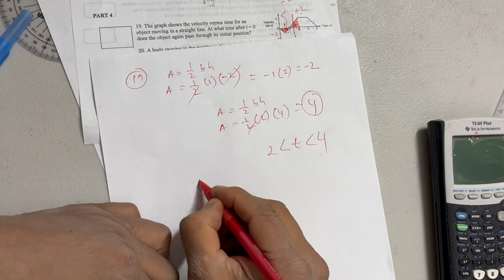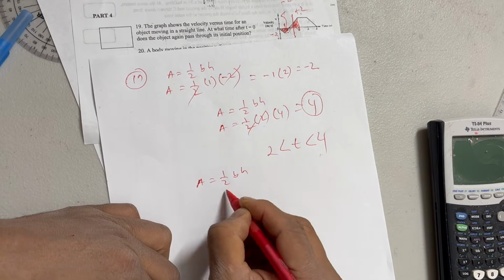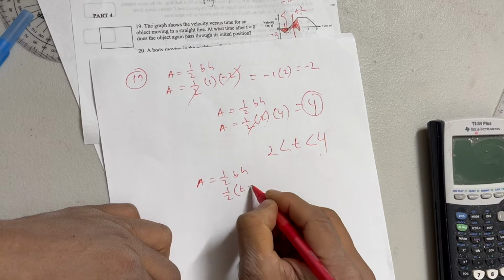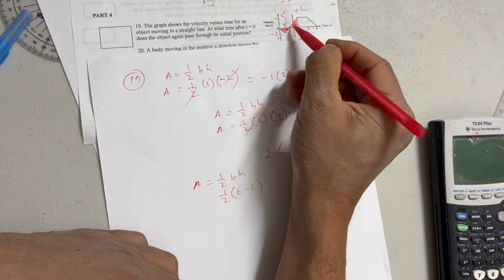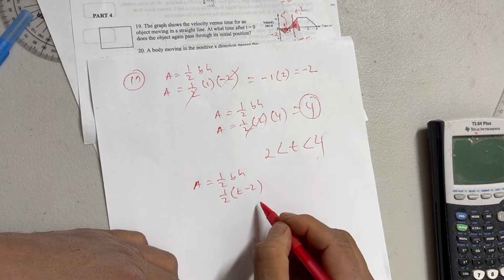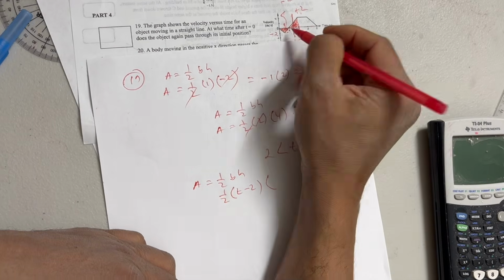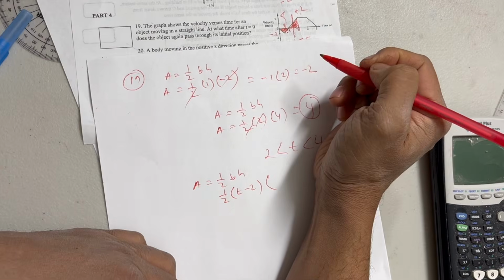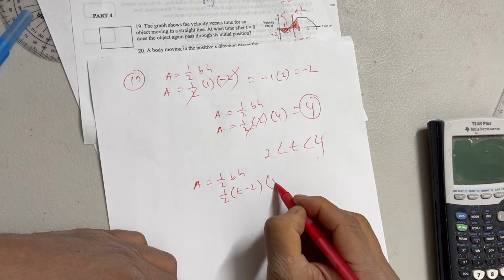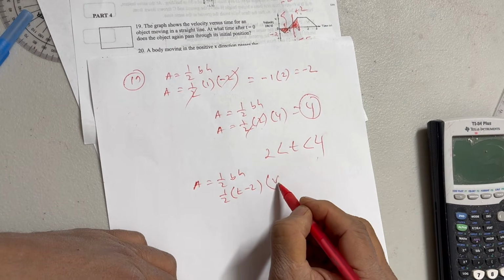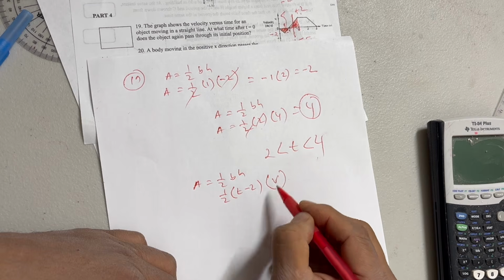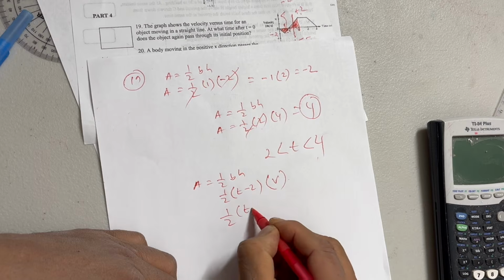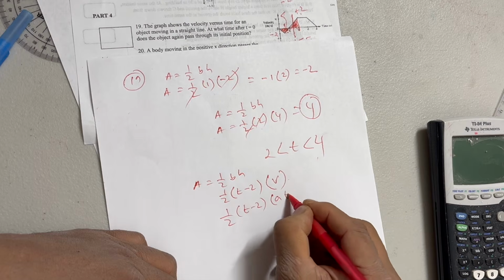So area is half BH. Base is T minus 2. Why T minus 2? Because we don't want to include anything that is before 2. H is, we have to find first the acceleration because this is velocity. And velocity is AT.